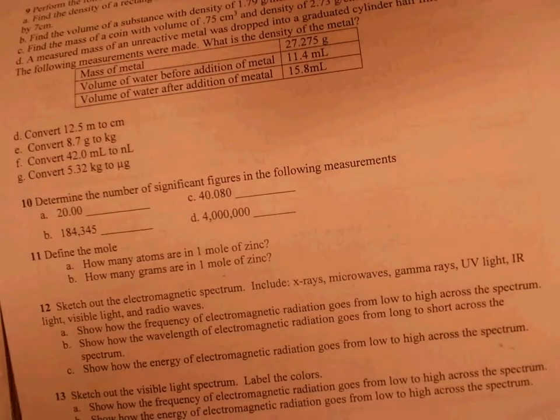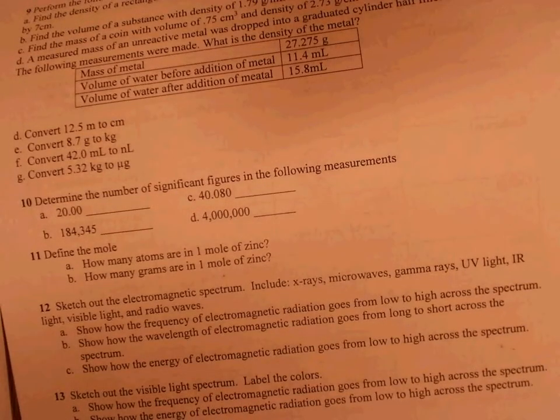This video will cover questions 12, 13, 14, and their subsequent subparts. So let's start with question 12. Question 12 reads, sketch out the electromagnetic spectrum. Include X-rays, microwaves, gamma rays, UV light, IR light, visible light, and radio waves.